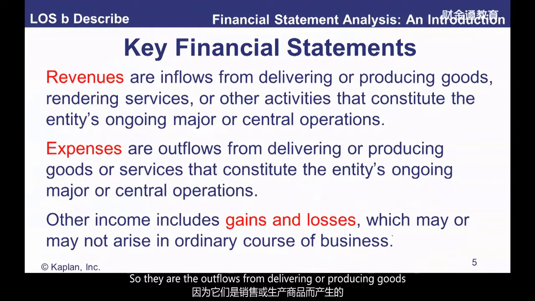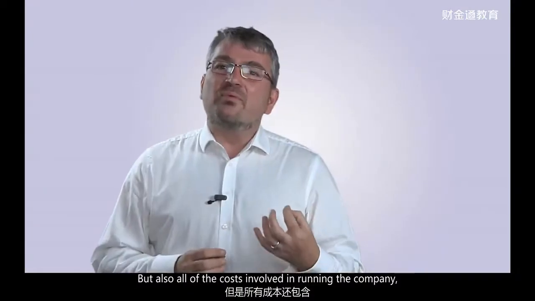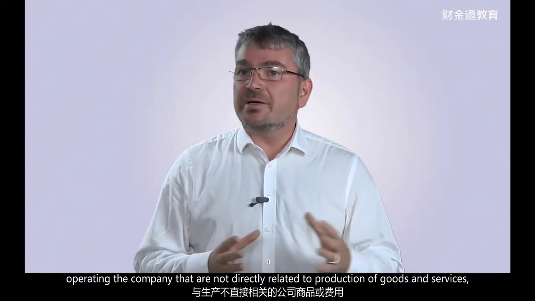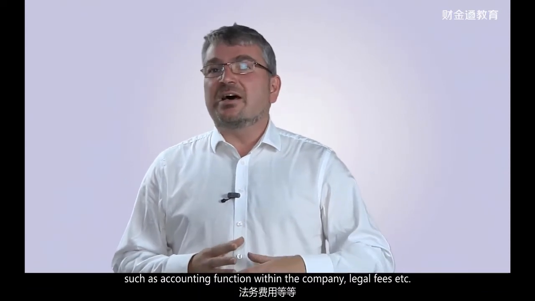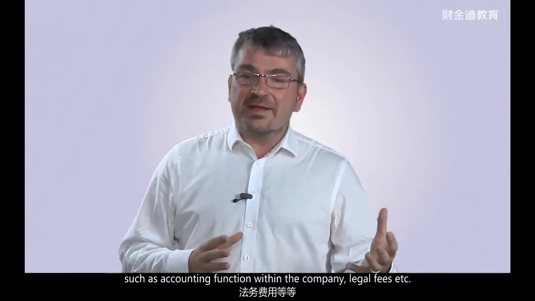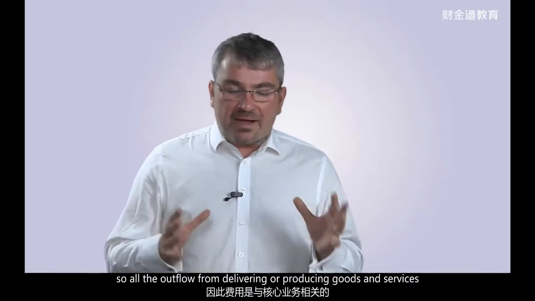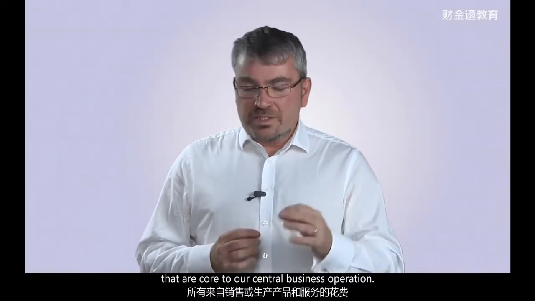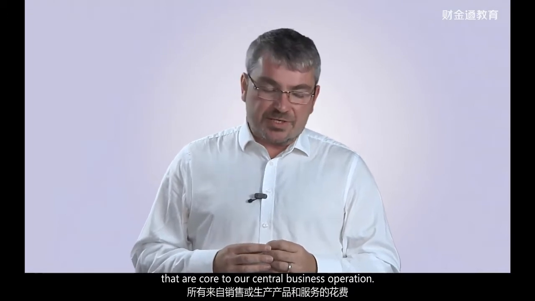Our expenses typically, therefore, are all of the costs of producing those goods and services and operating the company. So they're the outflows from delivering or producing goods. Often we refer to that as our costs of goods sold, but also all of the costs involved in running the company, operating the company that are not directly related to the production of goods and services, such as the accounting function within the company, legal fees, etc. So all the outflows from delivering or producing goods and services that are core to our central business operations.